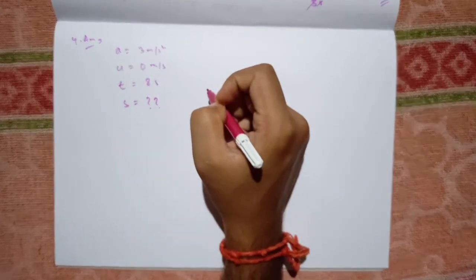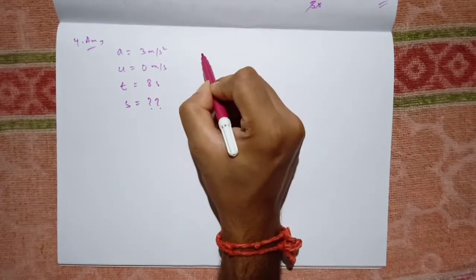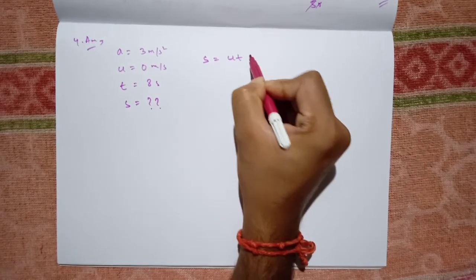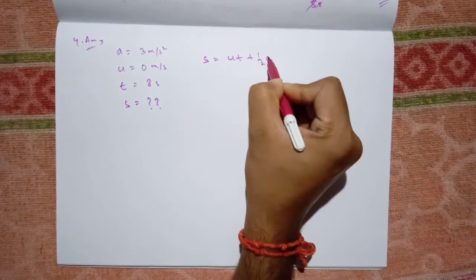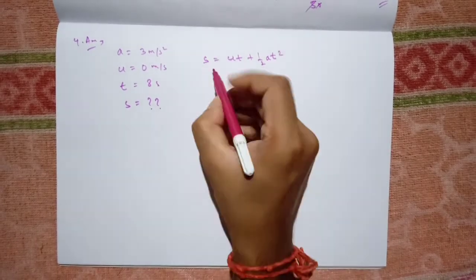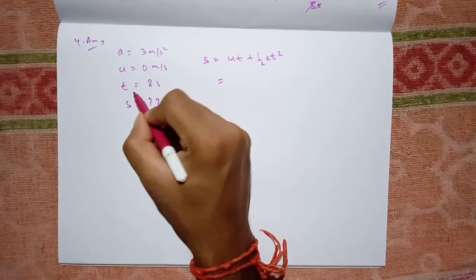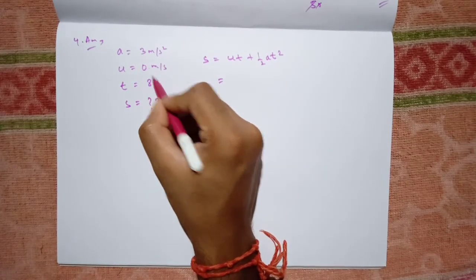So we can use here the second equation of motion, which is S equal to ut plus half at square. Okay, as we know u is equal to 0 and t is 8 seconds, so 0 into 8 will be 0.